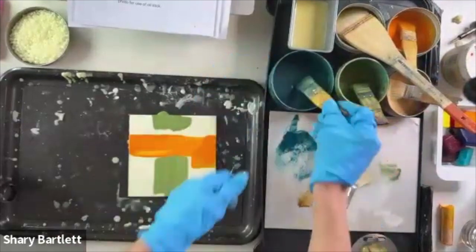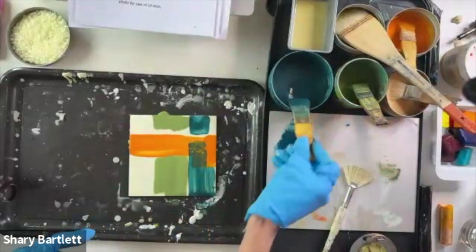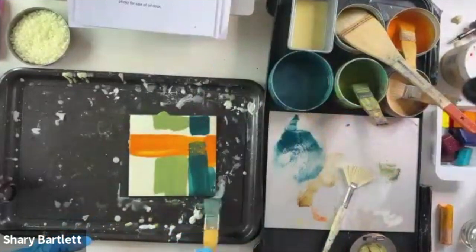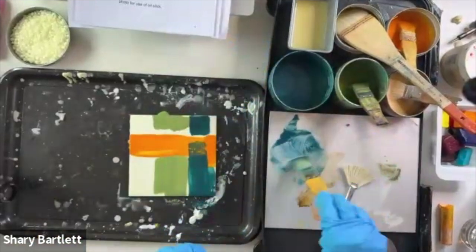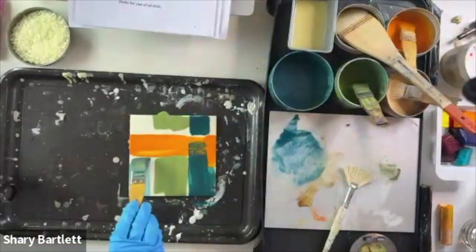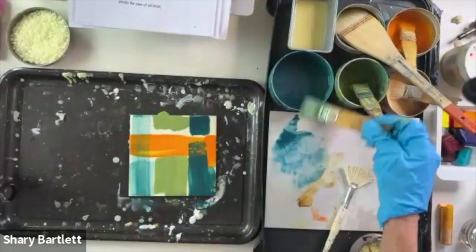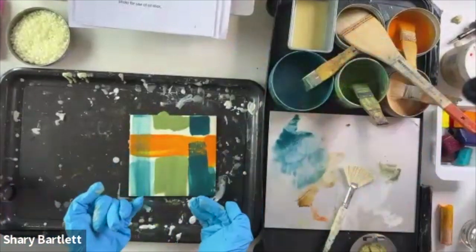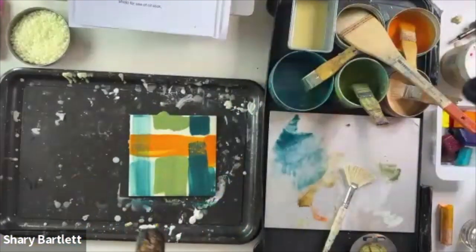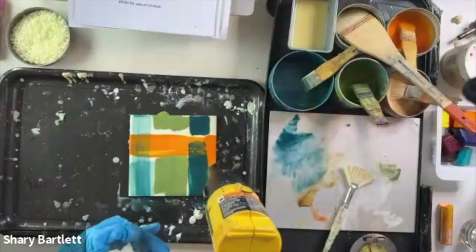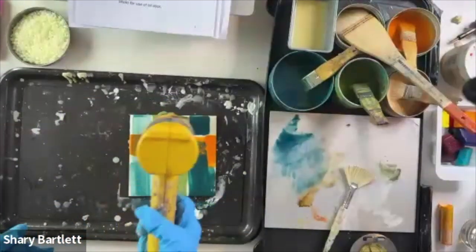So if I were to just put this color on straight, you can see that it's much more opaque. And if I were to add a lot of medium on there, you can see that it makes a glaze. So that is the way that you can have a darker area or a lighter area of the wax. And again, each time you put a layer of color on, you're going to give that a quick fuse.